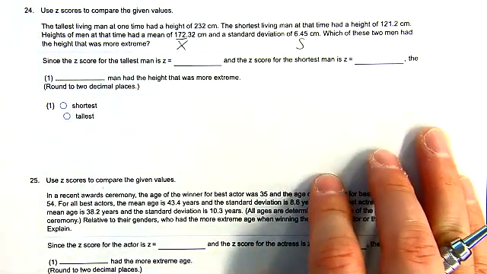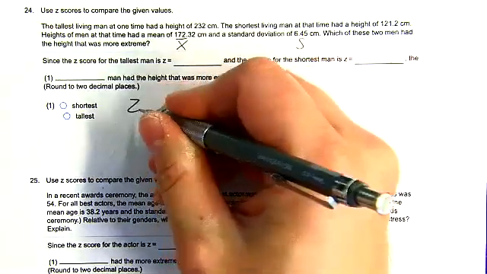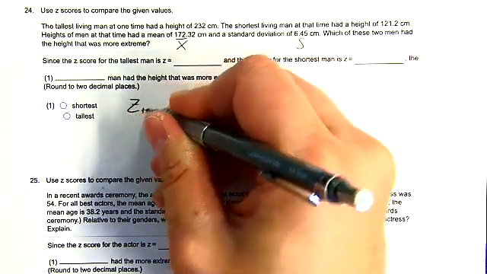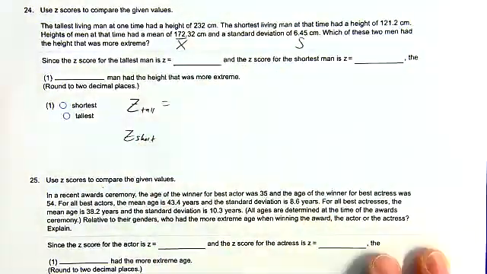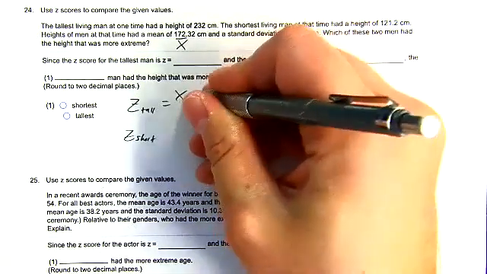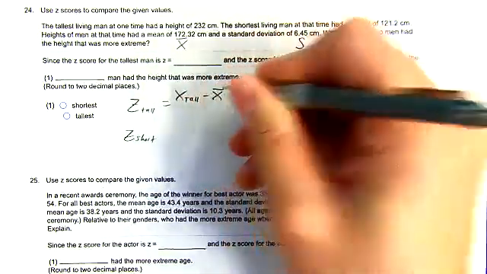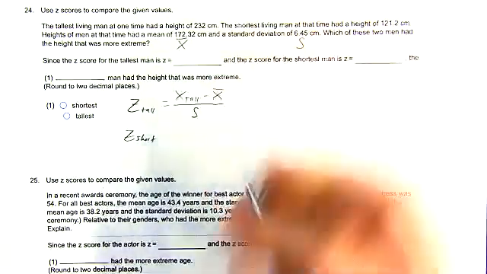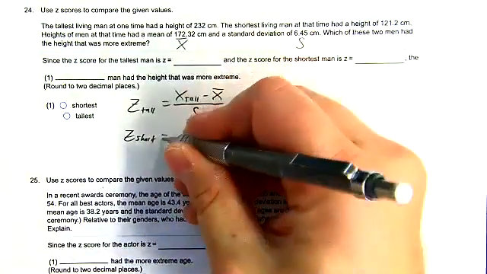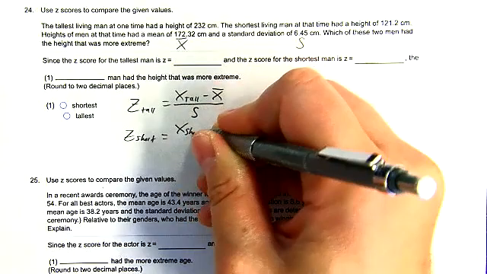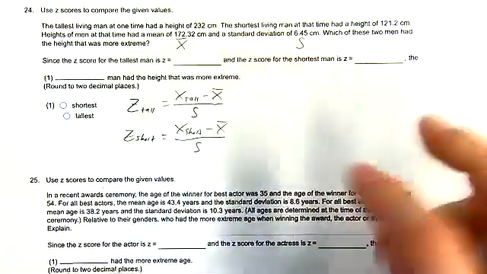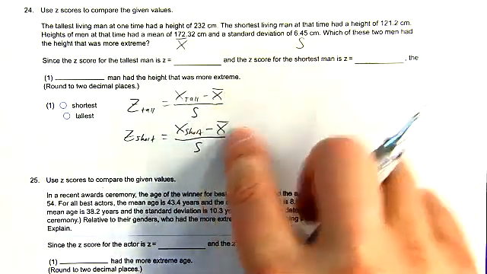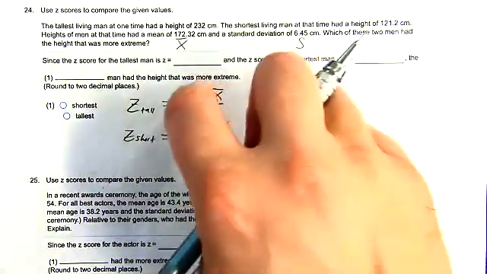So we just have to do two z-score calculations, z tall and z short. For z tall, it's going to be the height of the tall person minus the mean divided by s. For the short person, it's going to be the height of the short person minus the mean divided by s. Notice these two things stay the same. The only thing that changes are these x values.